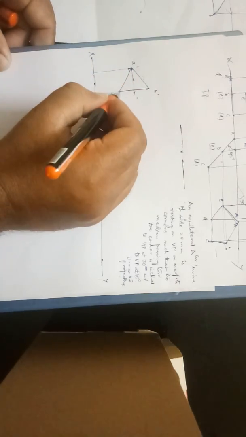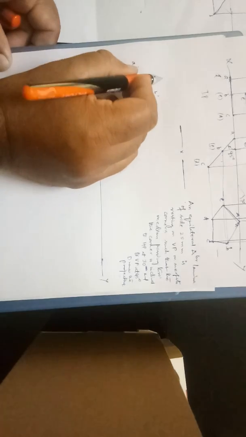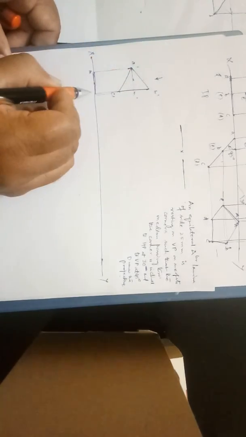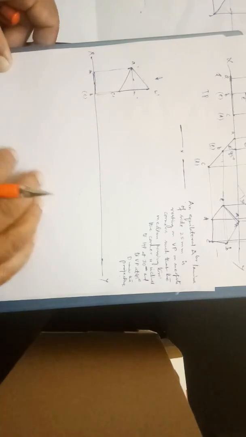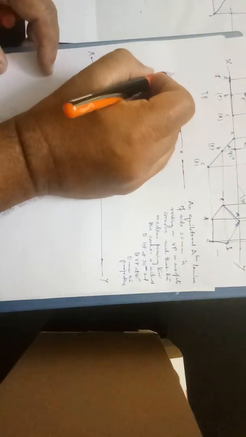So draw the corresponding front view, the corresponding top view. The top view will be a line on the XY line. So if you look from the top, A and B are visible, and C is invisible, so it will be in brackets. So this will be the initial position.